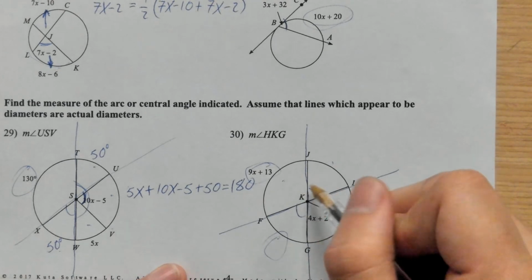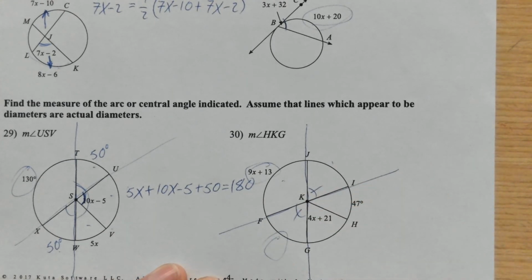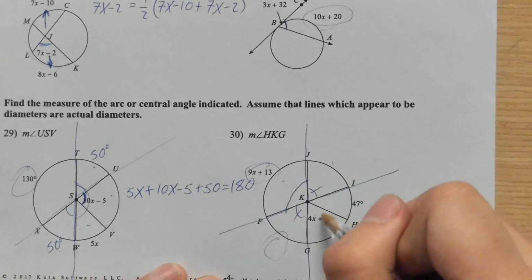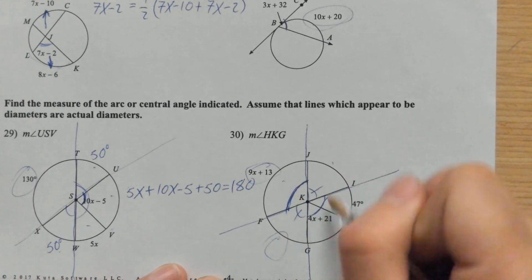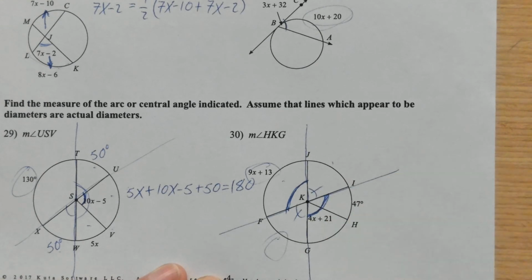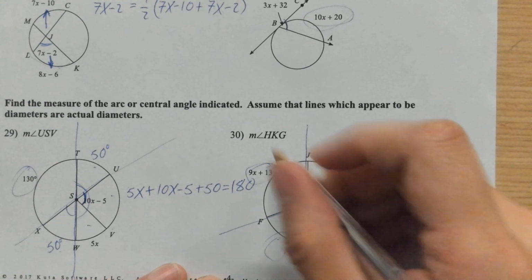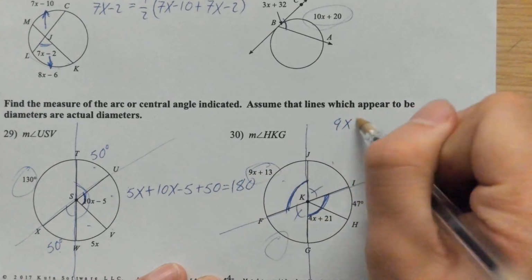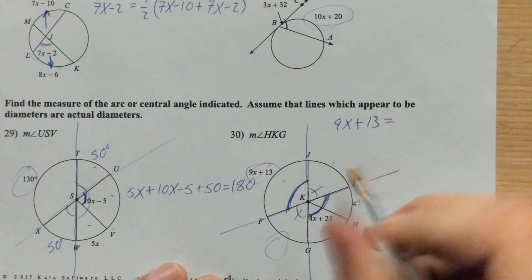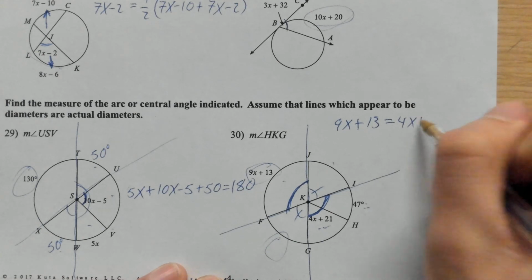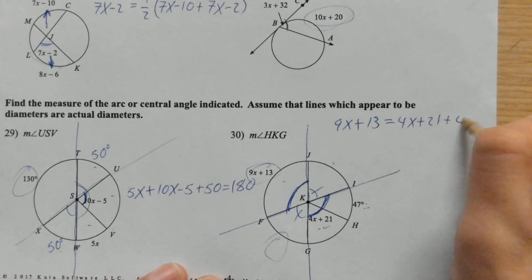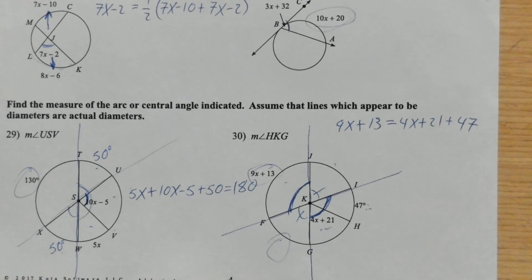Oh, look. If this angle and this angle are the same, then this angle and these two together are the same. So there you go. Technically 9x plus 13 is equal to these two together. 4x plus 21 plus 47. And there you go. Solve for x.